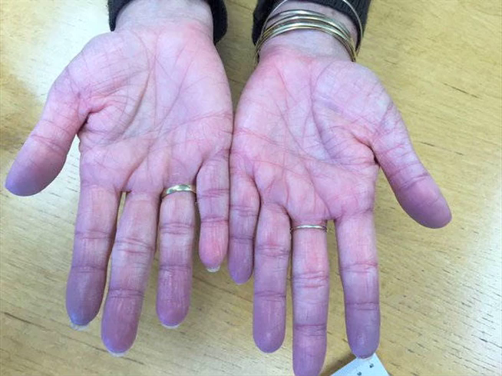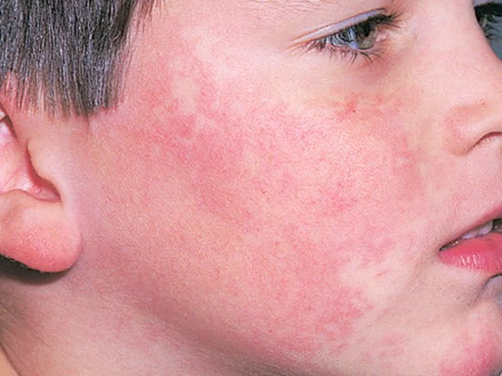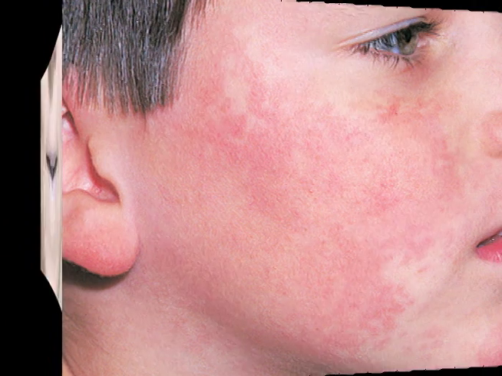Cyanosis is a lack of oxygen which causes the body to turn blue. Erythema is an infection that causes redness due to the increased blood flow. Pallor happens when you go into shock, which causes paleness due to the decrease in blood flow.